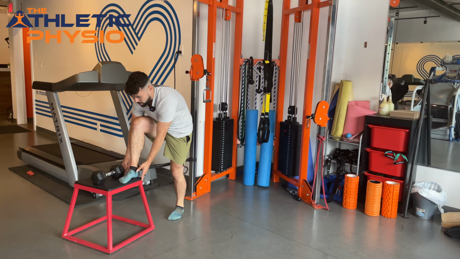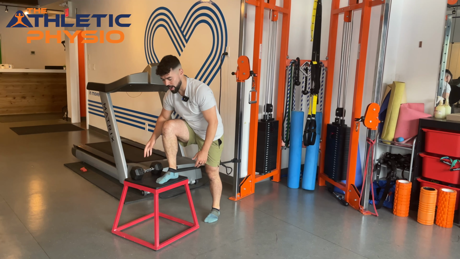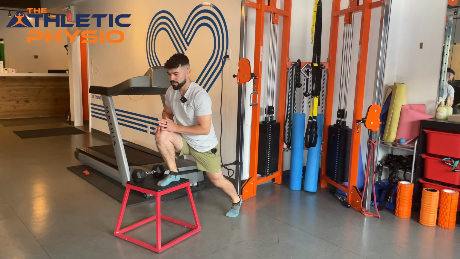So a chair, a bench, doesn't matter what you're on. Then we're going to start with the weight afterwards. So make sure you're nice and stable. You're going to come forward.